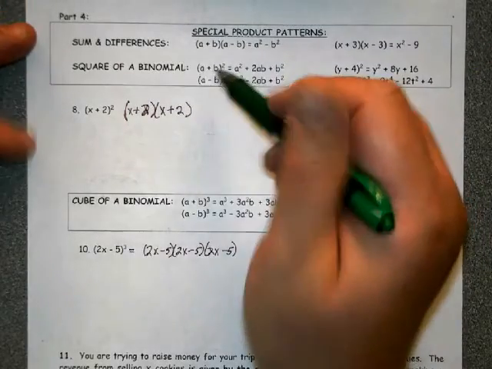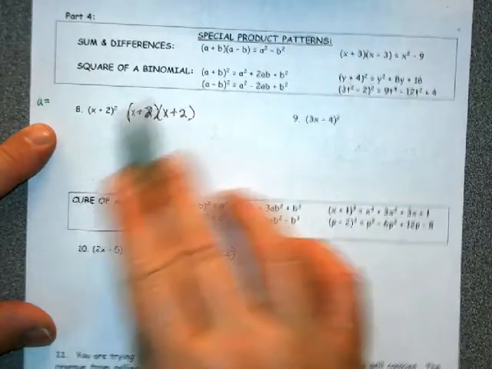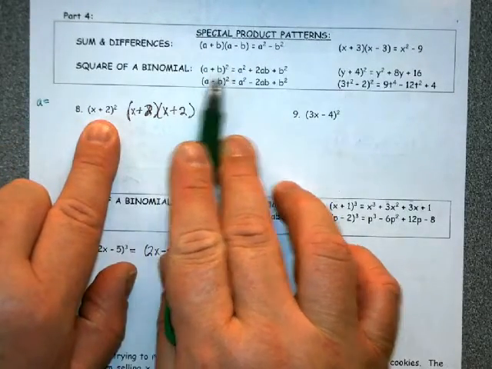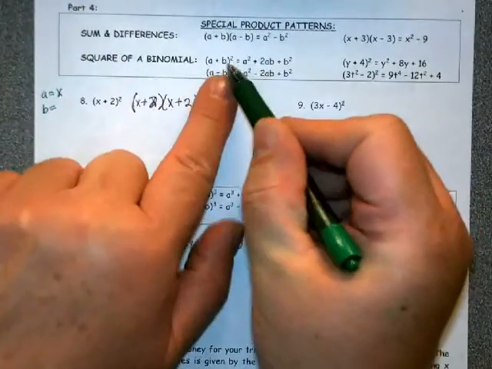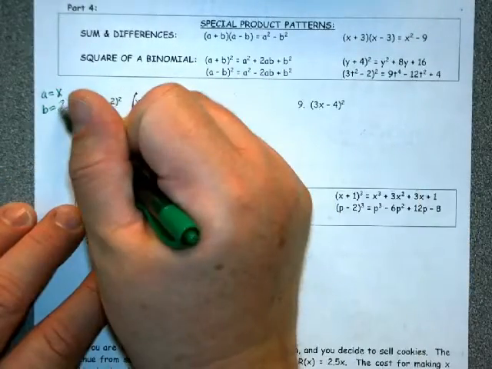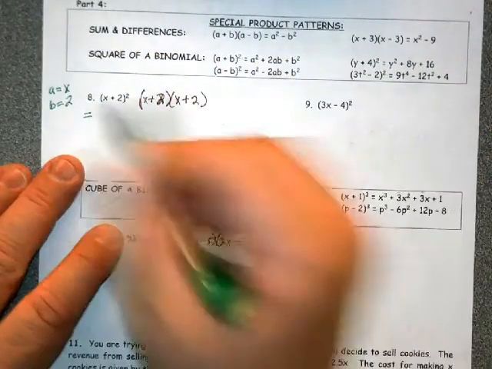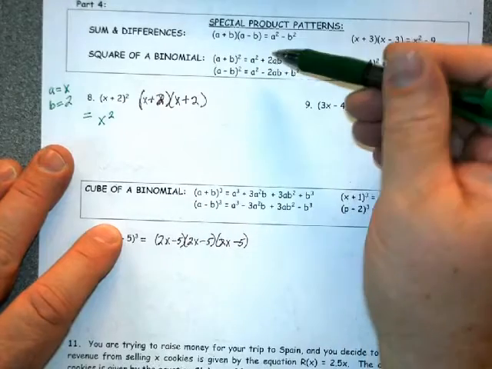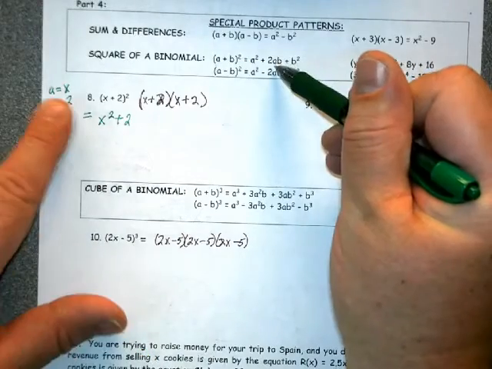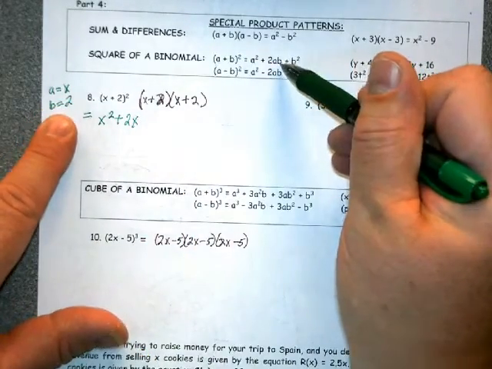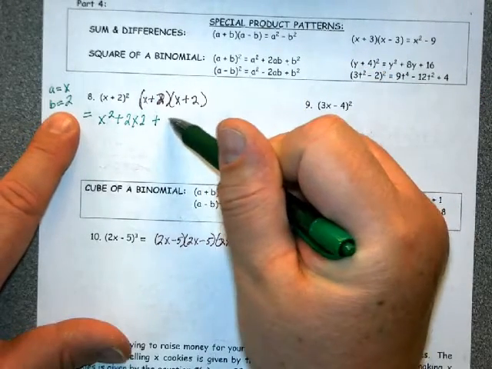All right, so what we like to do first, though, since you'll have these on your quizzes and tests, is put what my A is. My A for this problem is x, right? This is a sum, so we're doing this one. So my A is x. My B is going to be 2, right? So let's just put it into this little form right here. I have A squared. So A is x squared. Then plus 2 times A, which is x, times B, which is 2, plus my B, which is 2, squared.